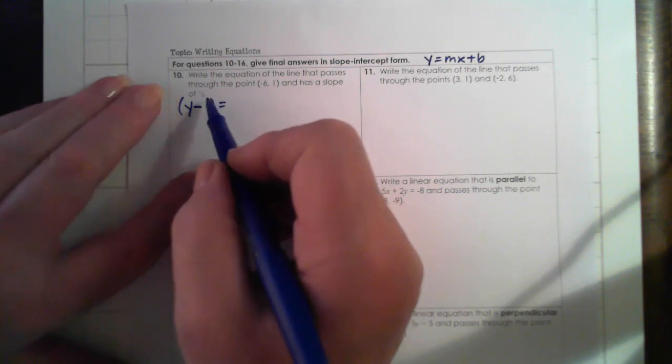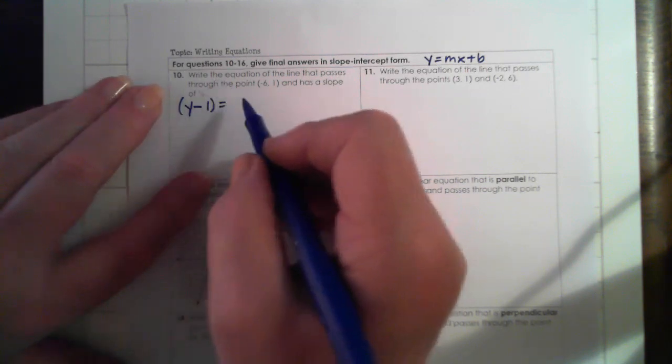So we start off by writing this in the point-slope form of a line. Y minus the y of the point, 1, equals the slope. It says it has a slope, and it's hard to see on this camera, but that says 1/2.